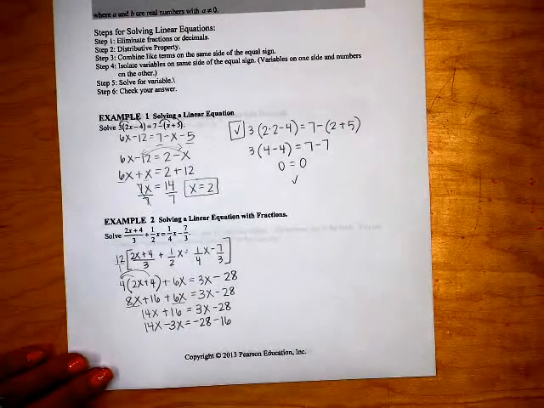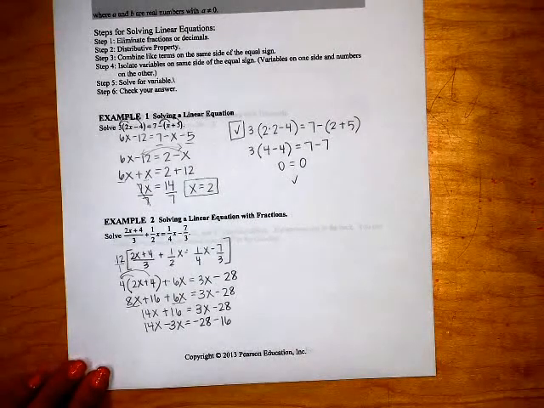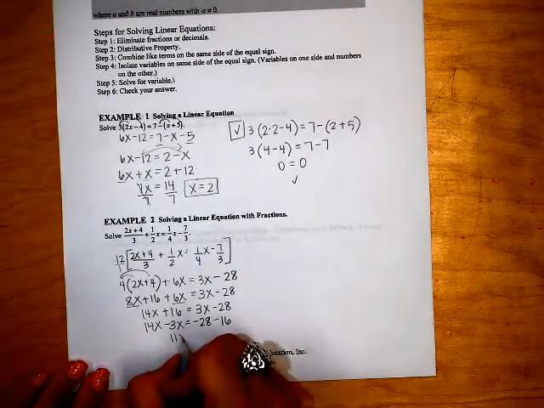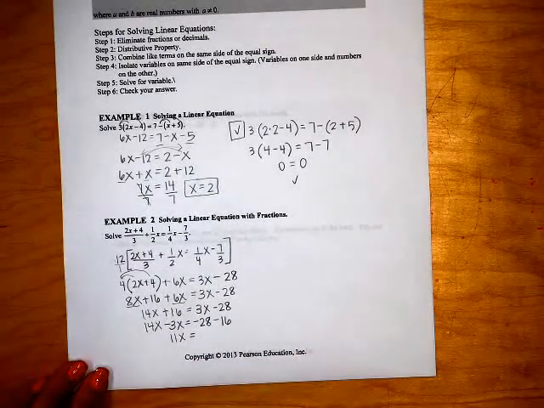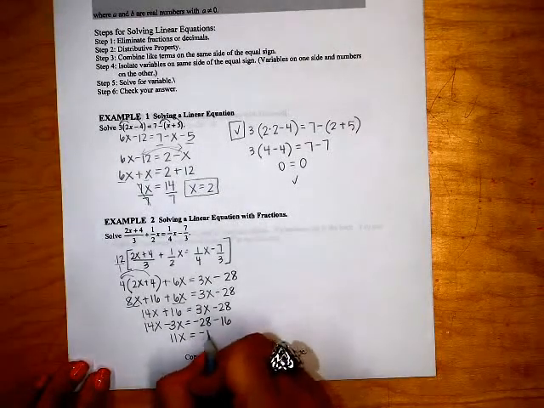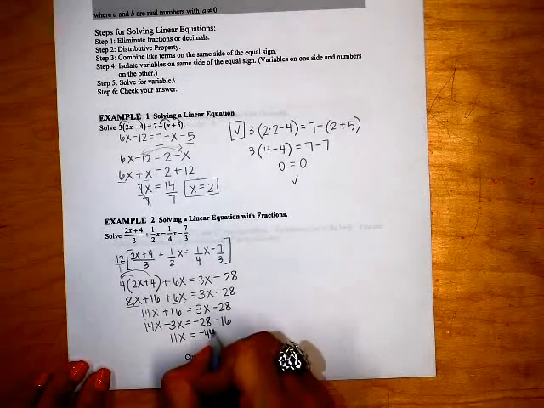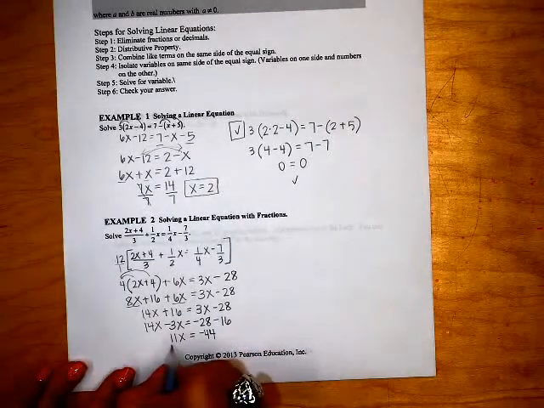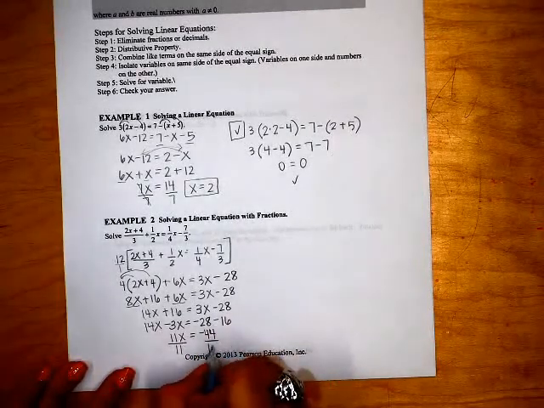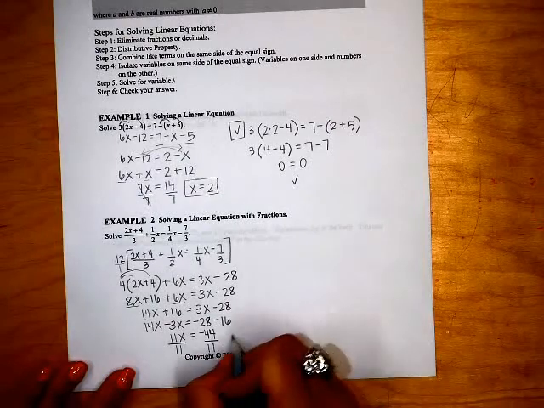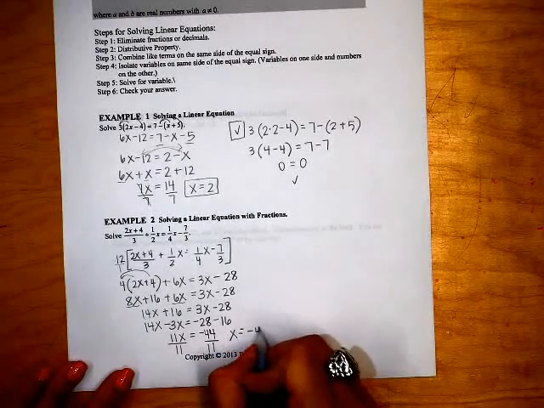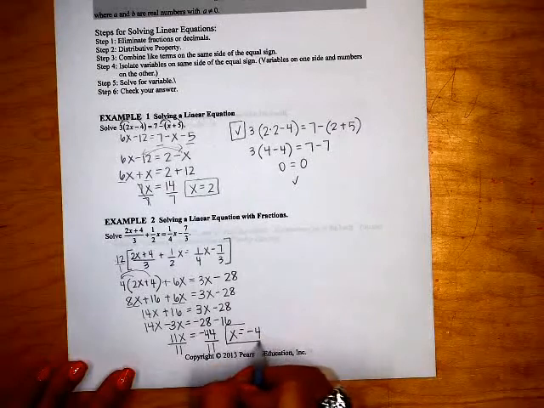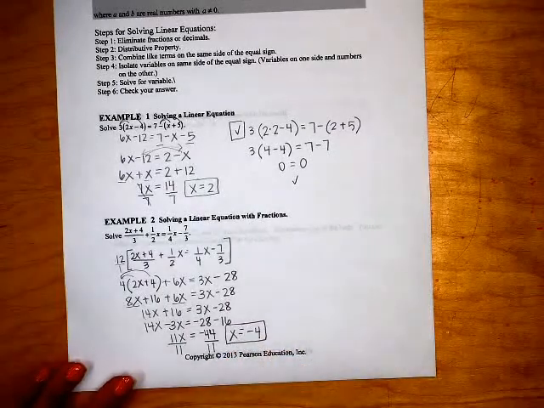Now, go ahead and combine those like terms. So 14x minus 3x is 11x. And negative 28 minus 16 is negative 44. Divide both sides by 11. And your final answer is x equals negative 4. So your solution to example 2 is x equals negative 4.